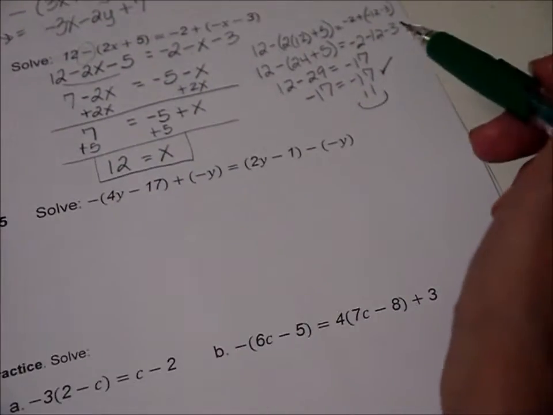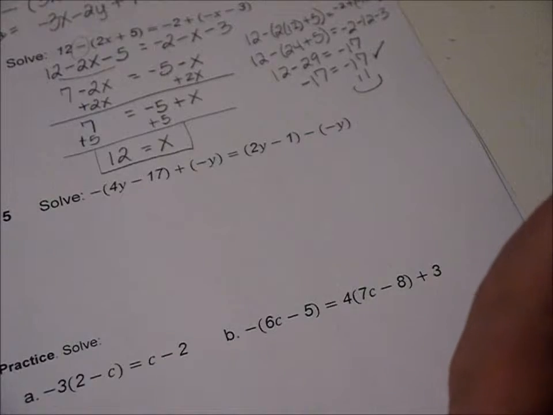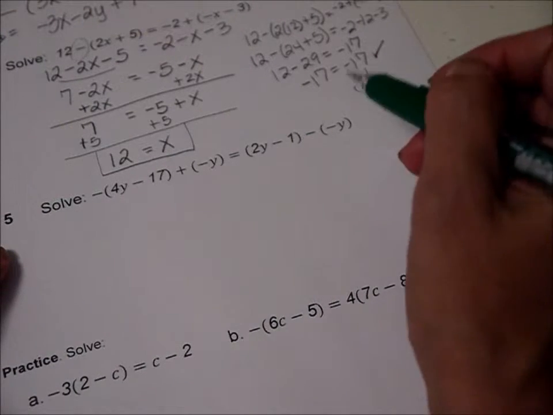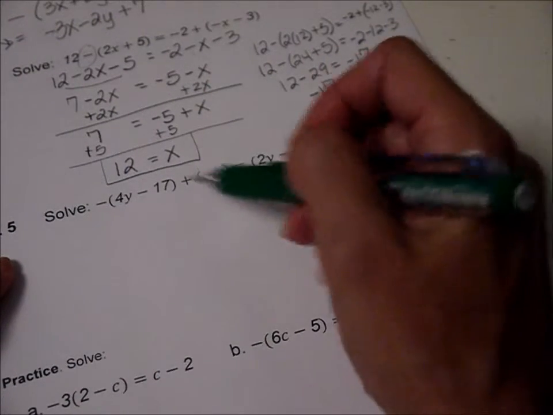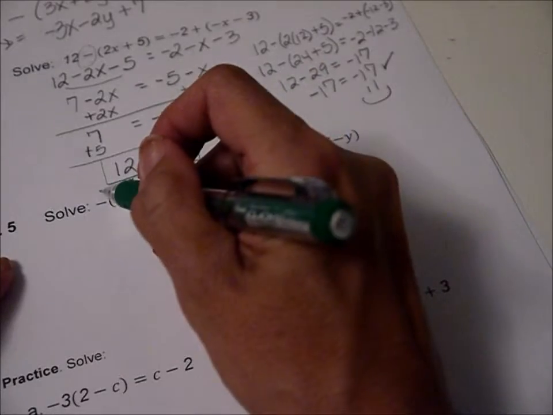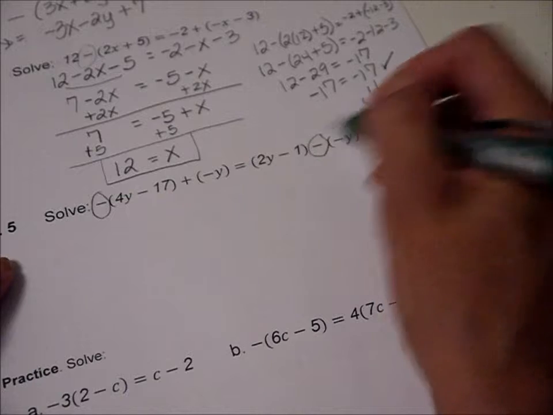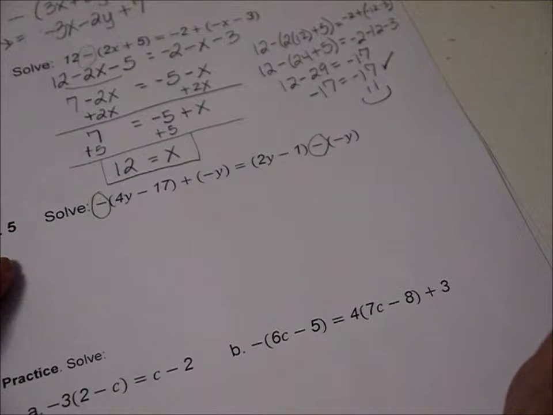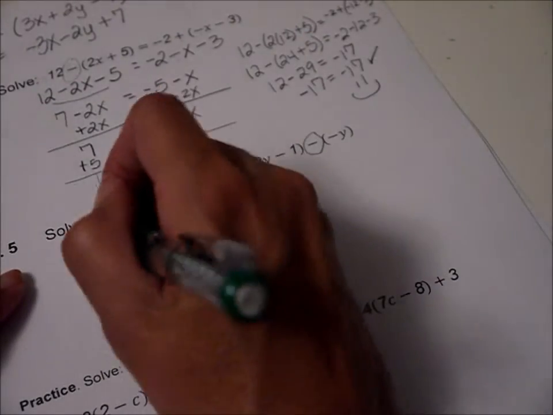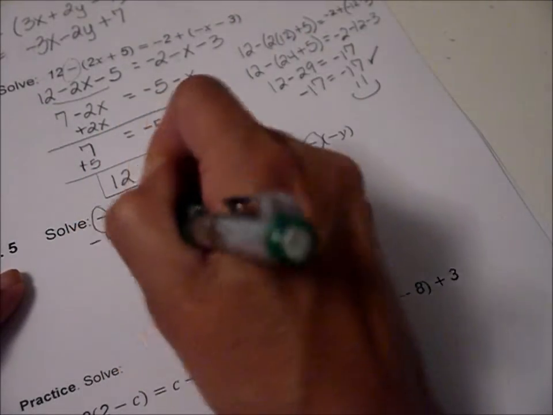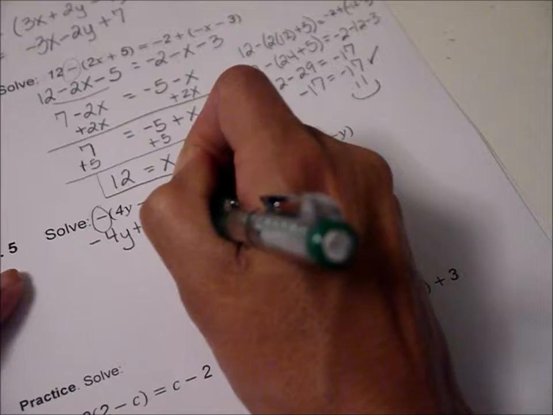So the next one, I believe I'll play some music and you're going to go ahead and try this. Where I would say be very careful is right here and right here, where you've got a negative on the outside of your parentheses.